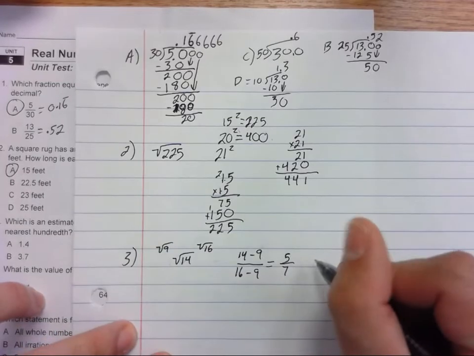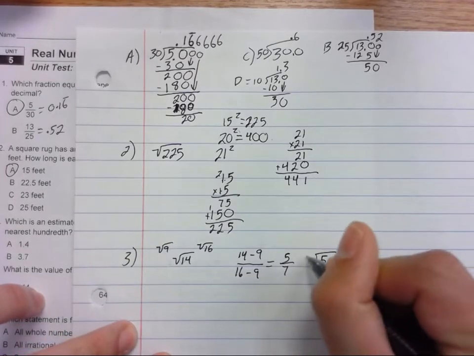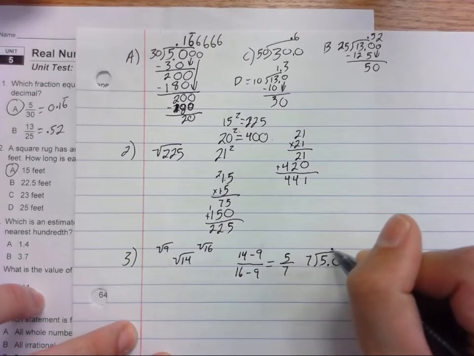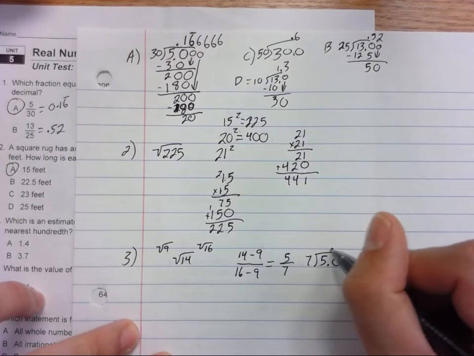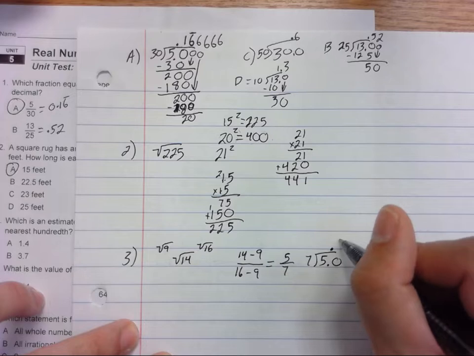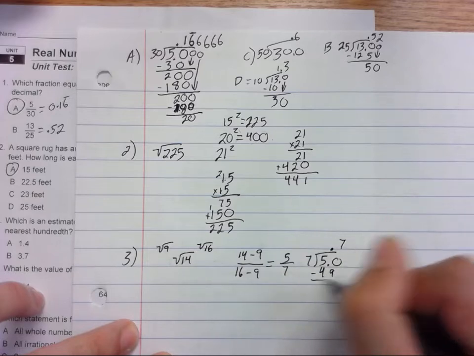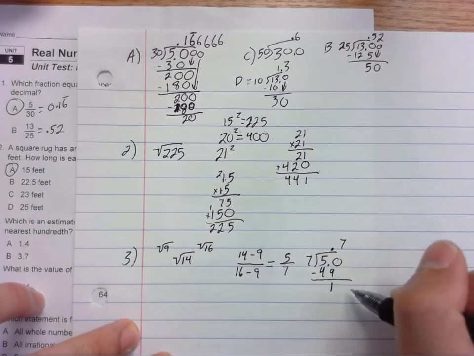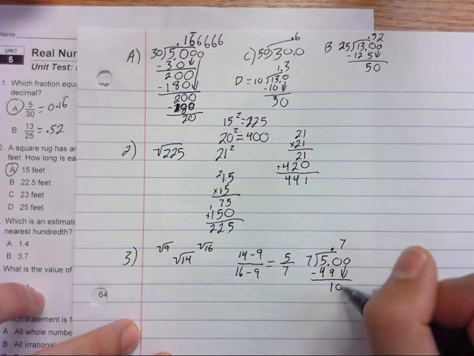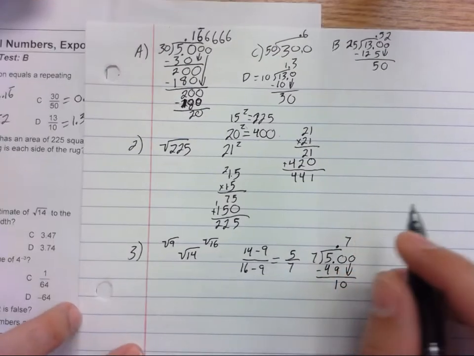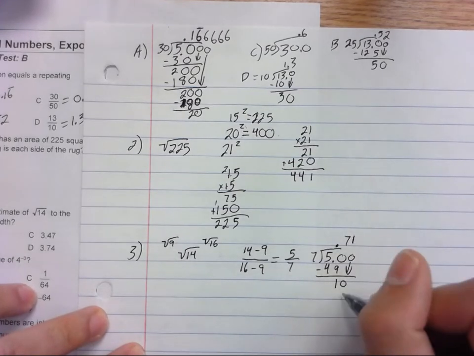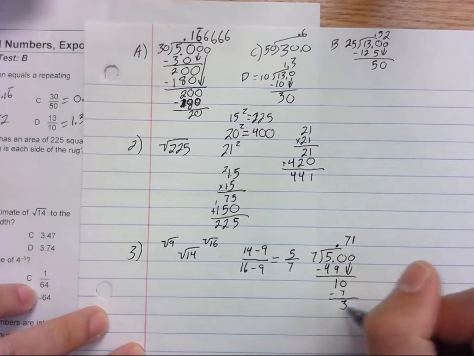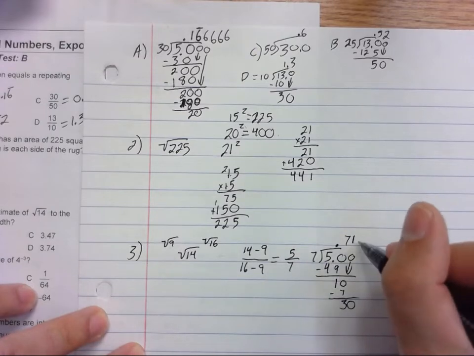5/7 as a decimal. 5 divided by 7. 7 does not go into 5, but 7 does go into 50 7 times. 49 minus, you get 1, add a 0, bring it down. 7 goes into 10 once. 7 minus, get 3, bring down a 0. 7 goes into 30 4 times.